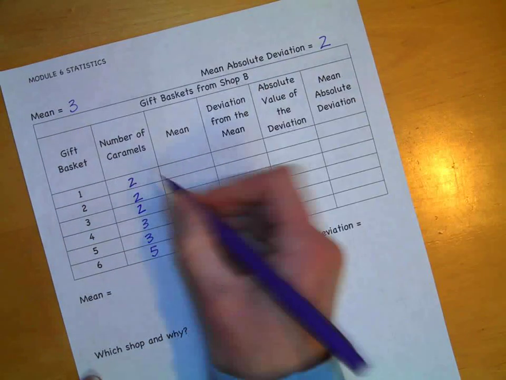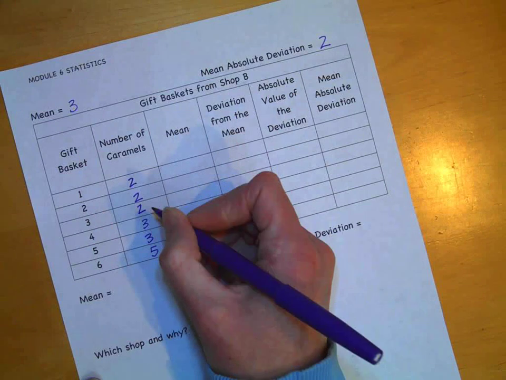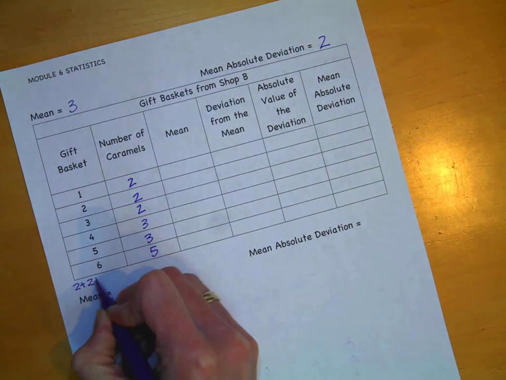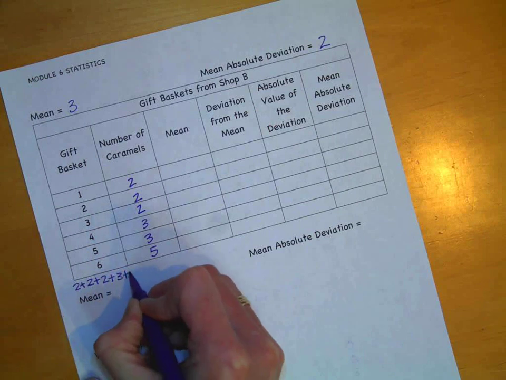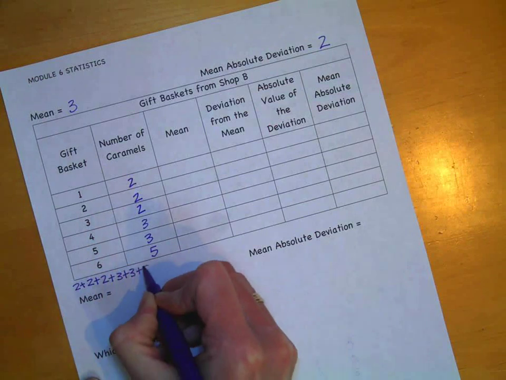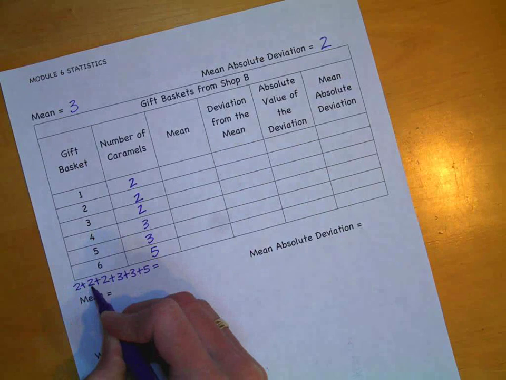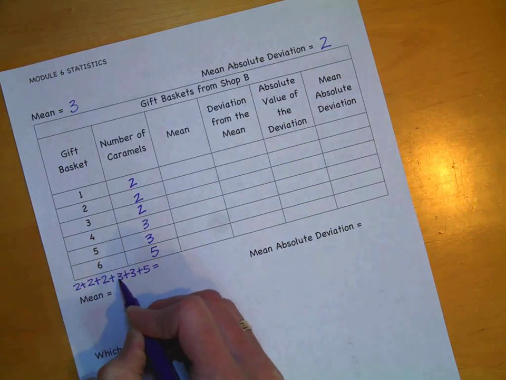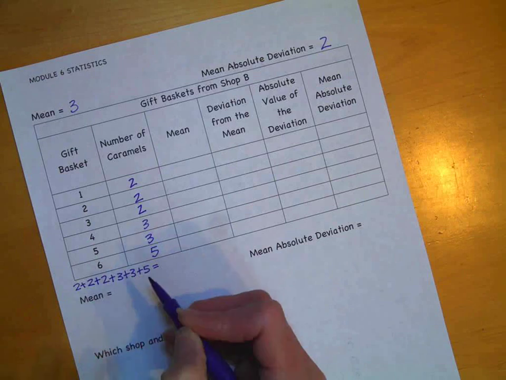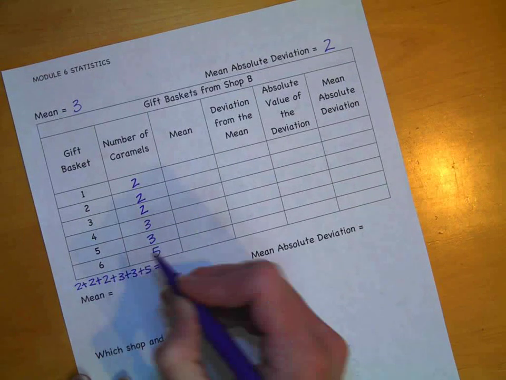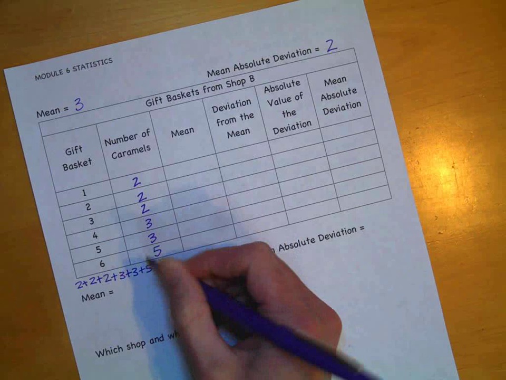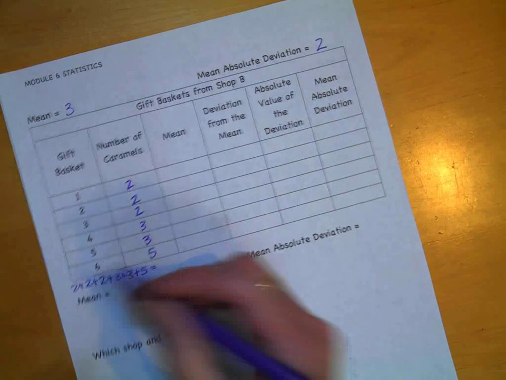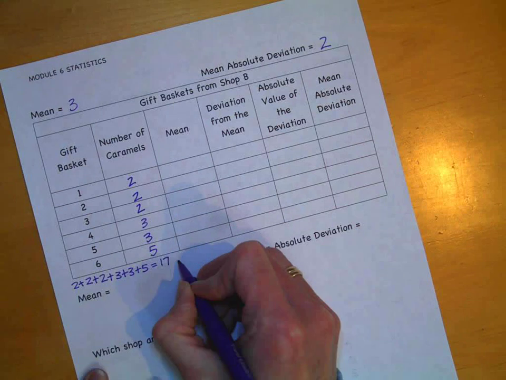Remembering what you do, you take all of the data points, add them together, and divide by the total number. So we have 2 plus 2 plus 2 plus 3 plus 3 plus 5. 2 plus 2 equals 4, plus 2 equals 6, plus 3 equals 9, plus 3 equals 12, and then adding 5 gives 17. Let me make sure I did that right: yes, 17.